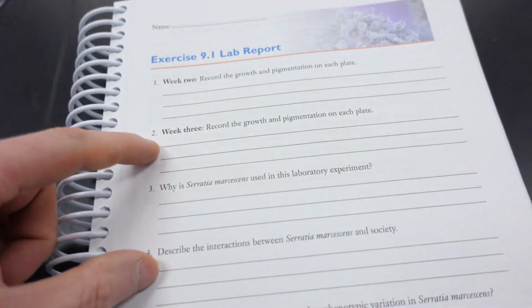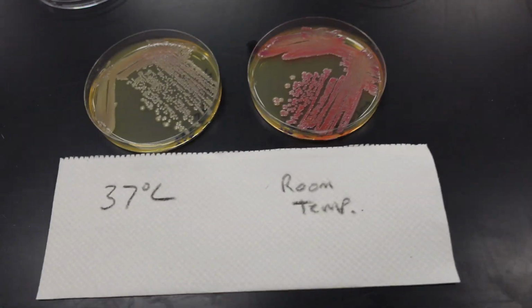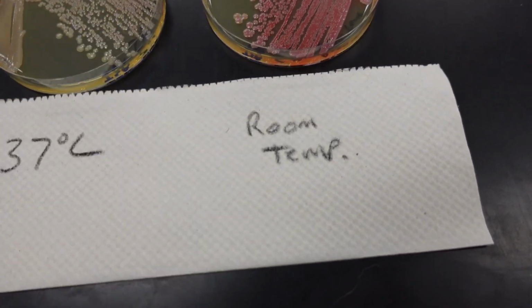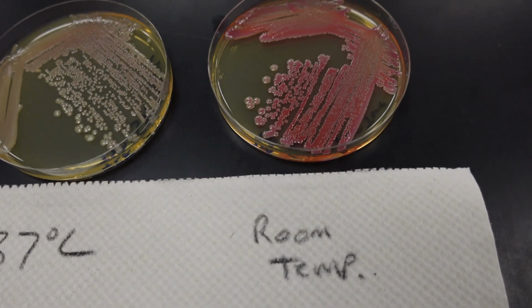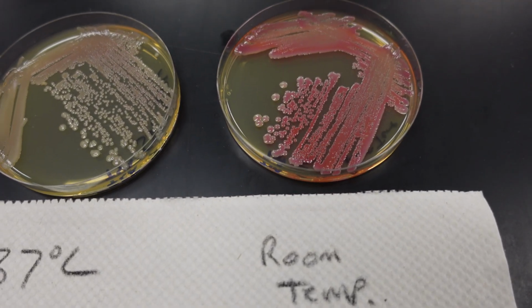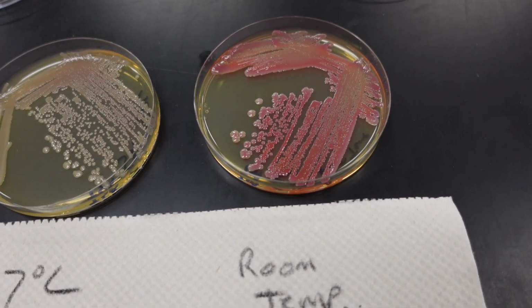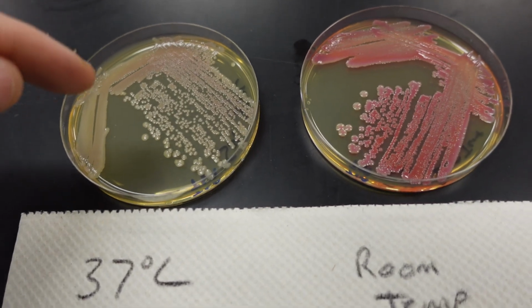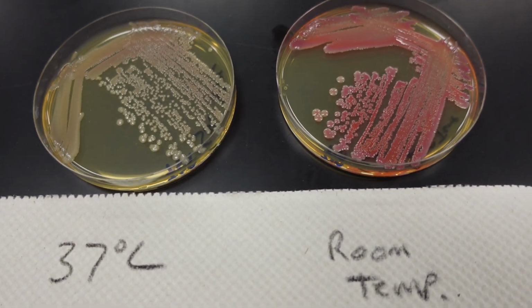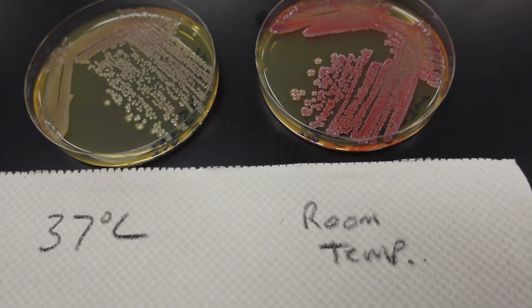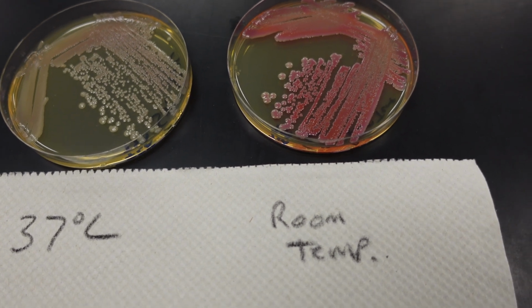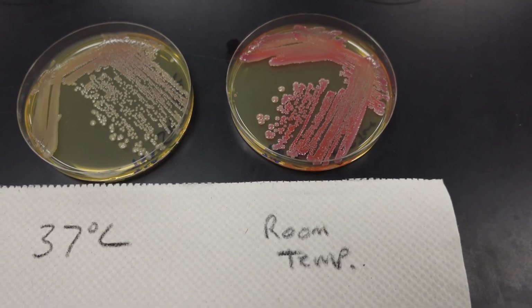So what you'll do is you record the observation of the growth for number 1, week 2. Now for number 2, week 3, what we can do is we can pick a colony off of the room temperature plate, put it on a new plate, and incubate it at 37 degrees, and take a colony off of the 37 degree plate and put it at room temperature, and we can see what those results look like. So I'll go ahead and set that up right now.